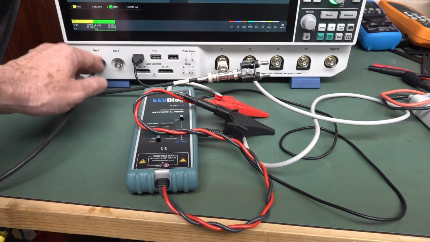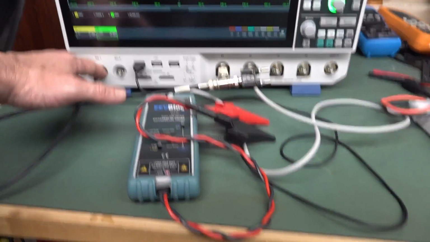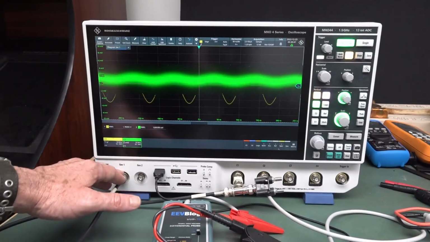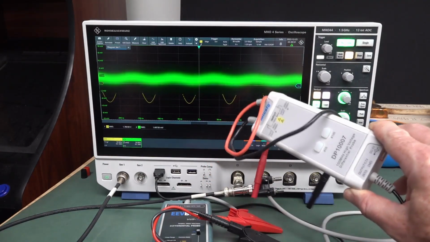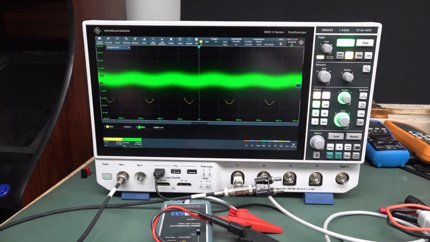In this particular case, this new Rohde & Schwarz MXO4 can go up to 100 megahertz, so very nice. So we can actually measure the 100 megahertz. This one's got a bandwidth of 100 megahertz, this MixSig jobby, which we'll measure as well.